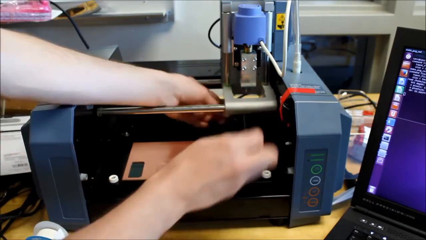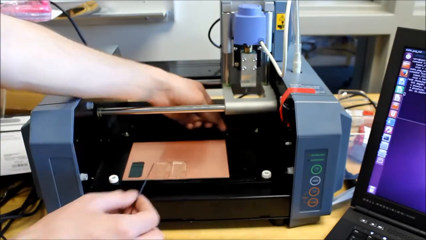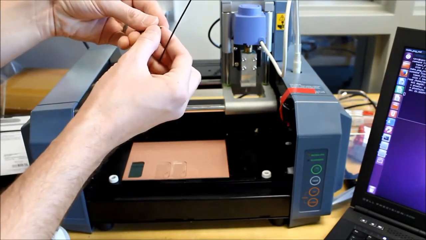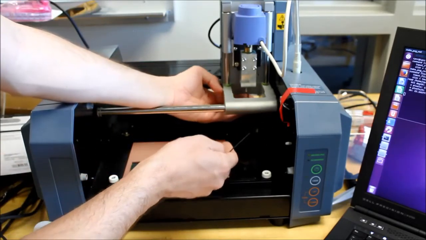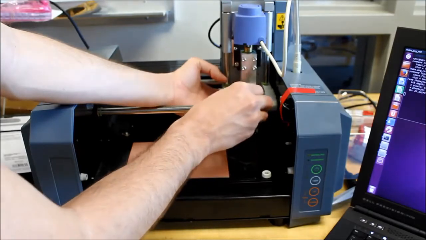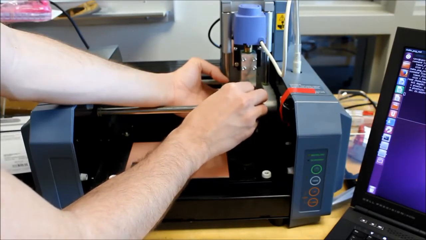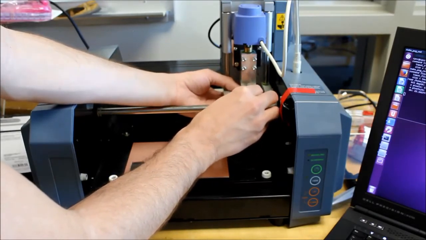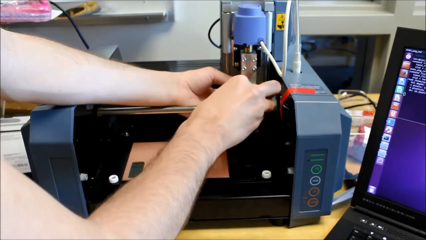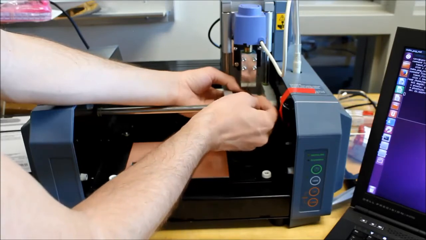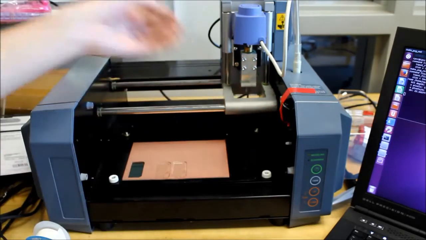Try hard not to drop it like that. The tip seems fine. By having the end mill deeper than I need right now, only by a few millimeters, it's going to give me some slack whenever I go to align it.